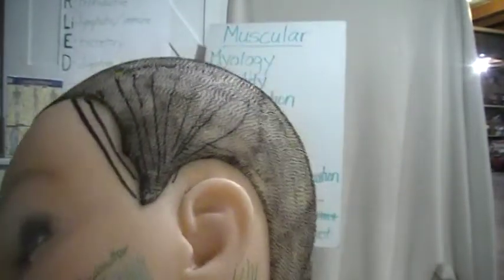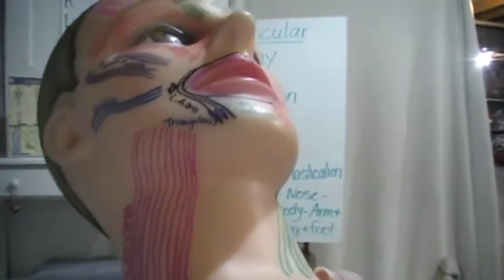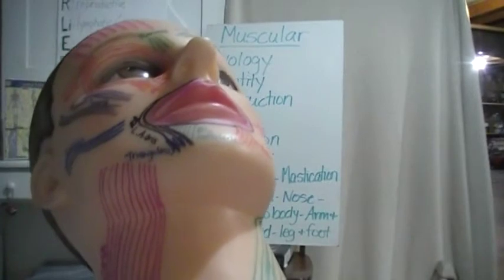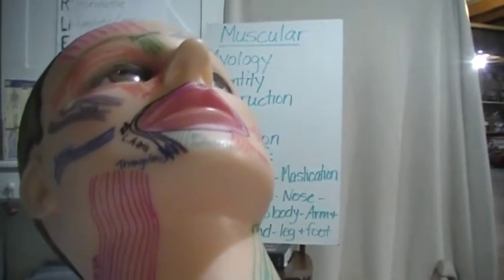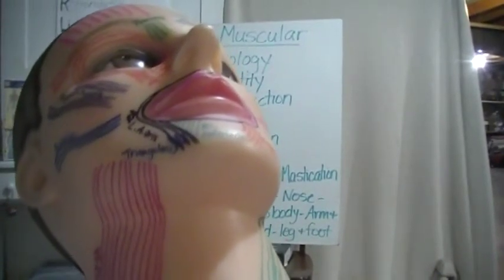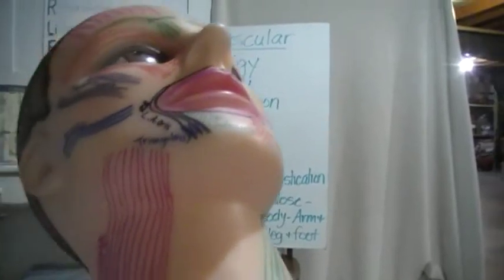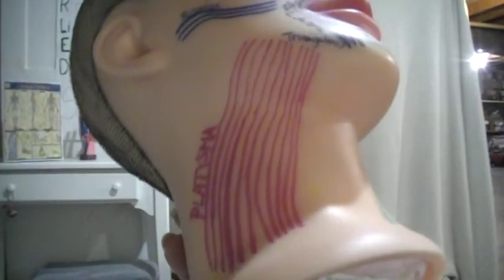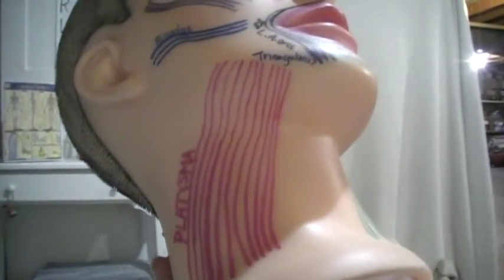Alrighty, muscles of the neck. Platysma is on this side. There it is. Okay, down there it goes from the jawline basically to the neck. It actually goes all the way from the chest and shoulder muscles to the side of the chin. That is where the platysma goes.